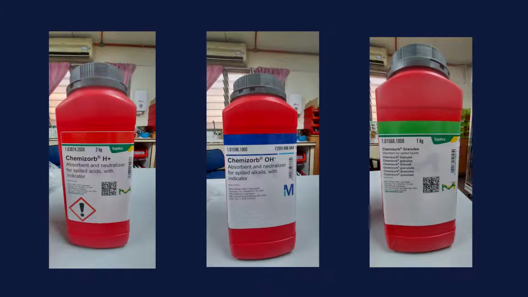What can we find in a spillage kit? There are three types of adsorbent. First, the Chemizot H+, adsorbent for spilled acid with indicator. Chemizot OH-, adsorbent and neutralizer for spilled alkali. And the third one is an all-rounder, which is the Chemizot granule.